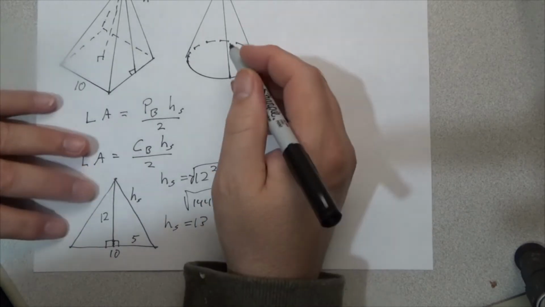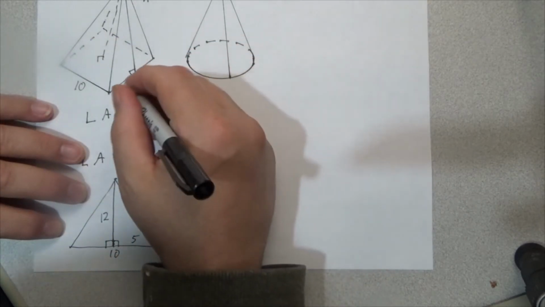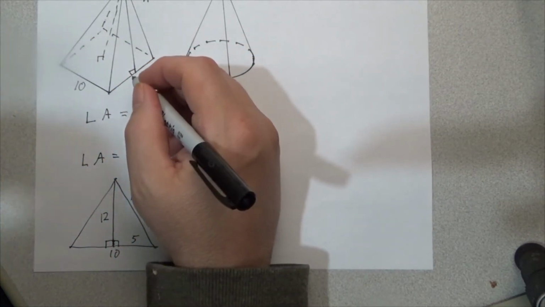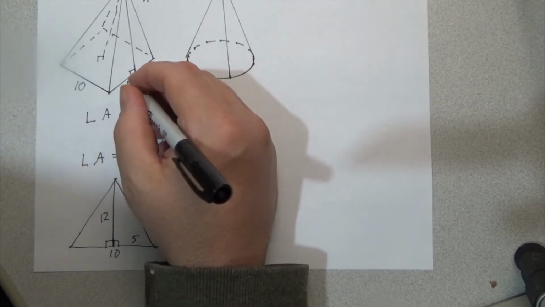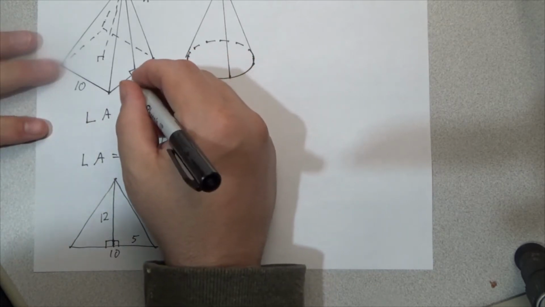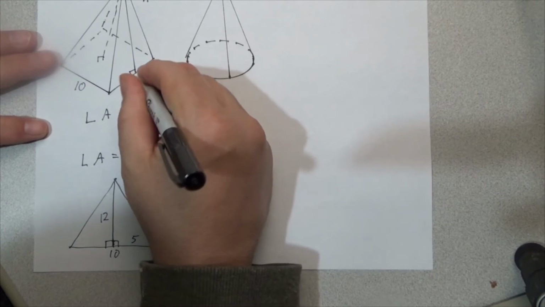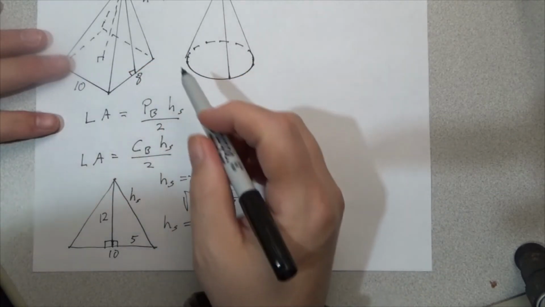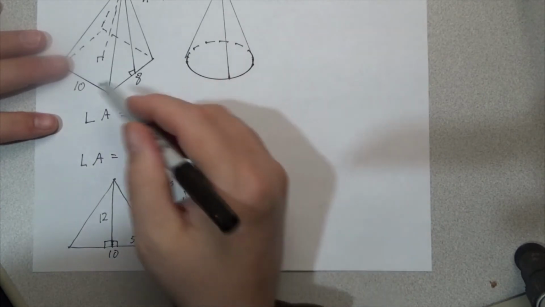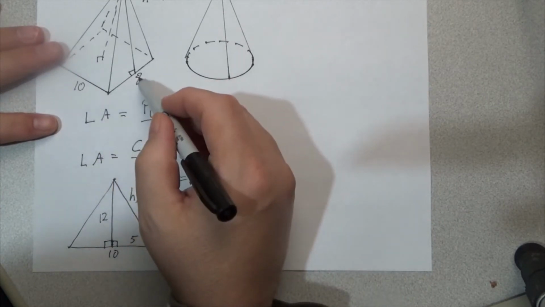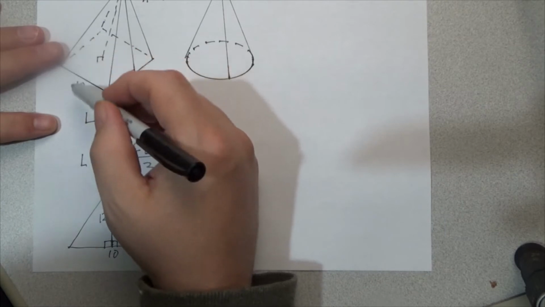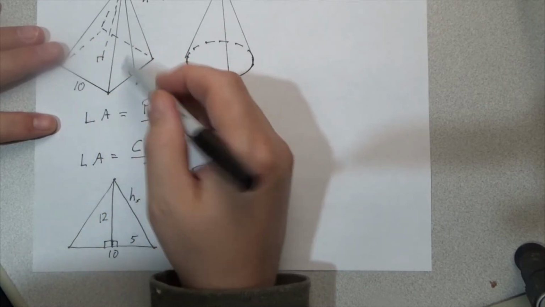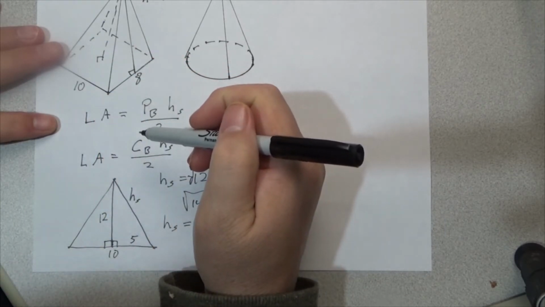Now, to finish this, I need to know what this side is right here, and let's call that 8. So this is a rectangle, not a square. So the perimeter of the base would be 10 plus 8 plus 10 plus 8. So 20 plus 16, 36.